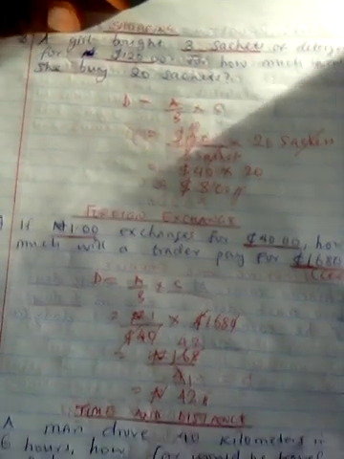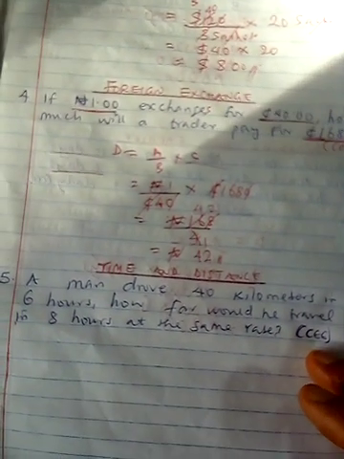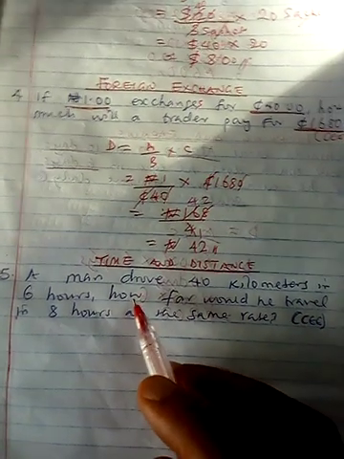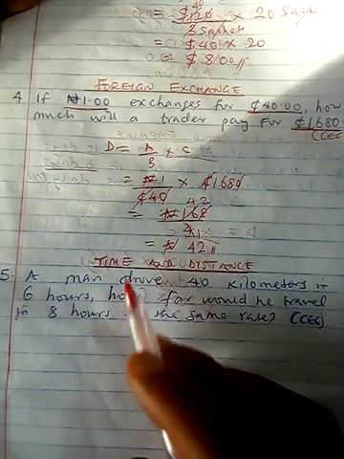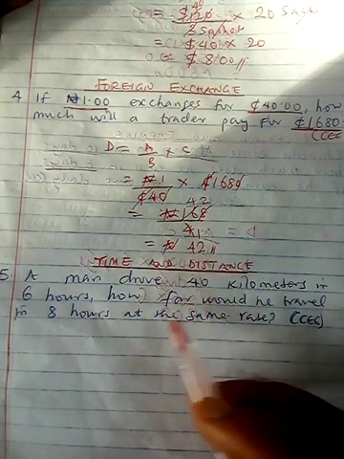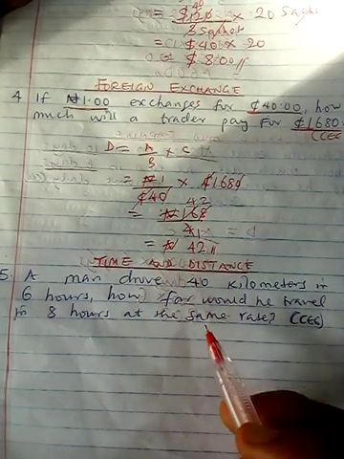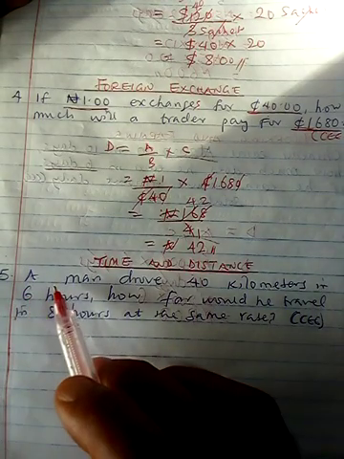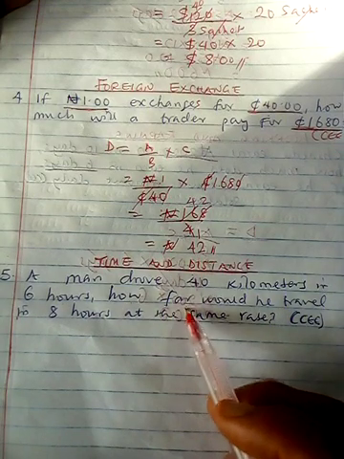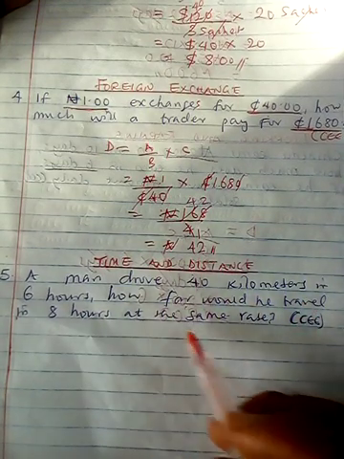And then the last question here is on time and distance. Like I told you in the example, the more time you travel, the more distance you cover, and the less time you travel, the less distance you cover. That is direct proportion. Now, let us solve this problem. A man drove 40 kilometers in 6 hours. How far would he travel in 8 hours at the same rate?